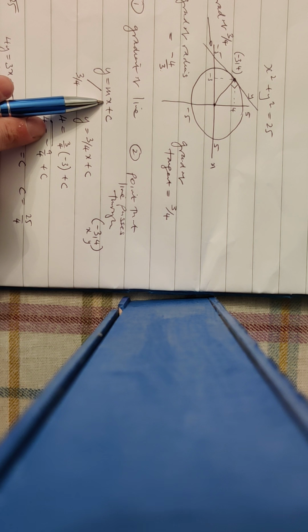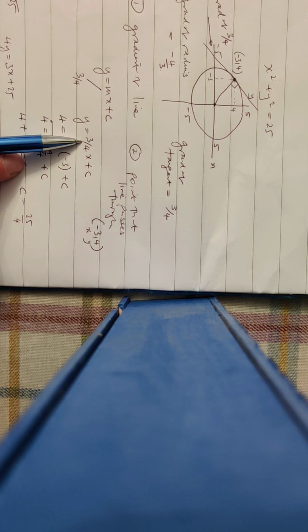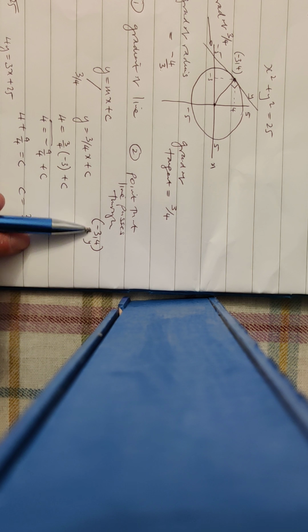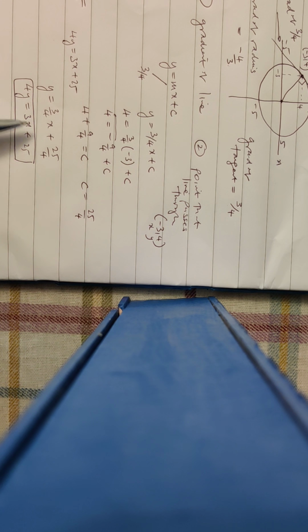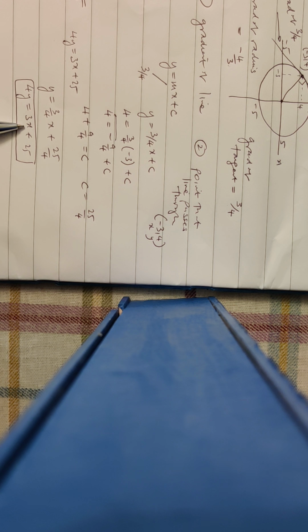You start off with y = mx + c, and that is the straight line graph for a tangent. You put in m as 3/4, and then you put in your point and you solve it to get c, which was 25/4. Then you put it all together here, and then you times through by 4 to get your answer. Okay?